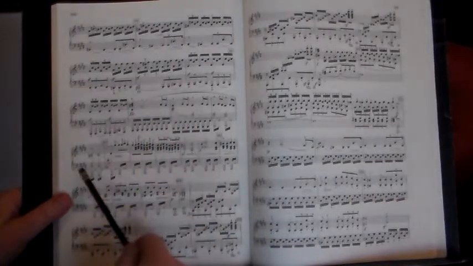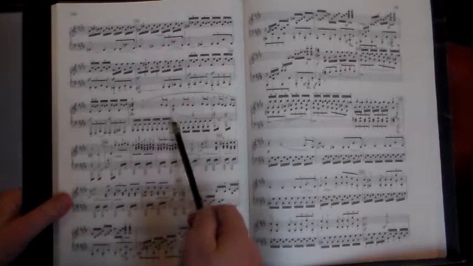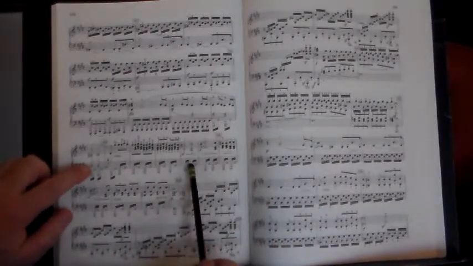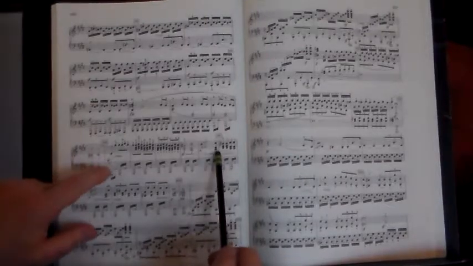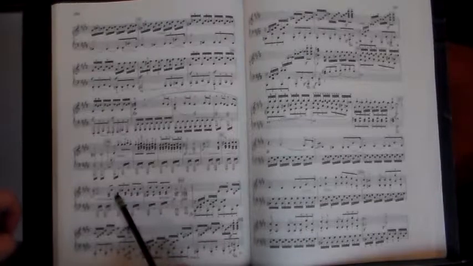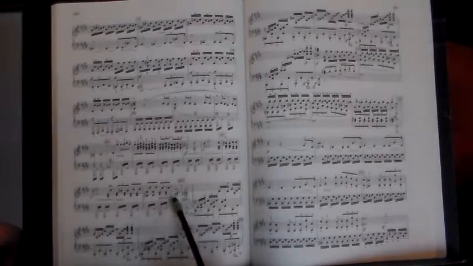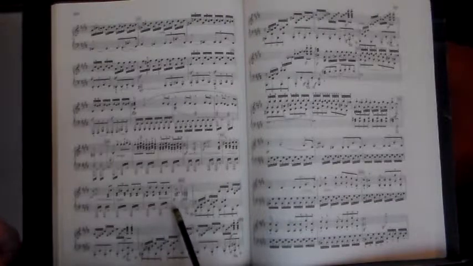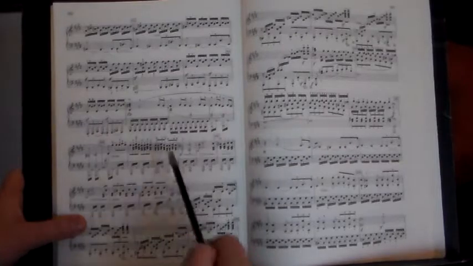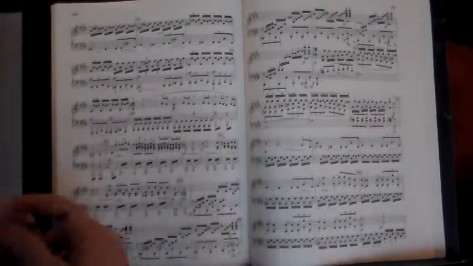So 4 measures there. This is the same thing, an octave higher, and he's just embellishing that. So this and this are the same. And then he's going to keep extending that. So this is extension, and then you have that 2-7 chord to a 5-7, and then you've got that recap.